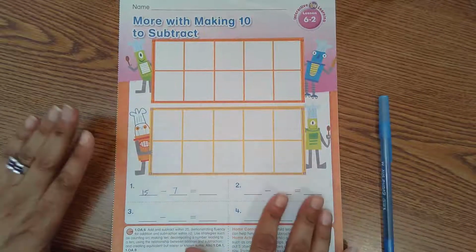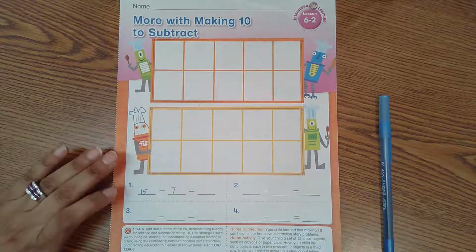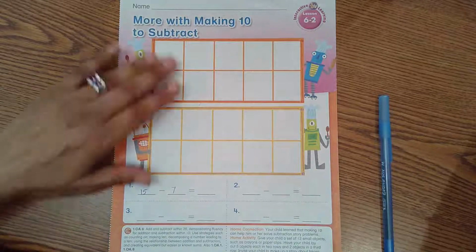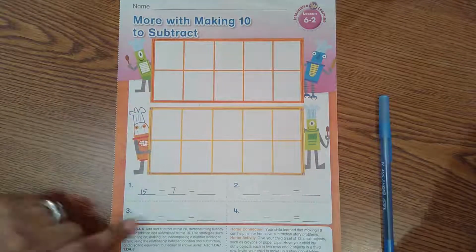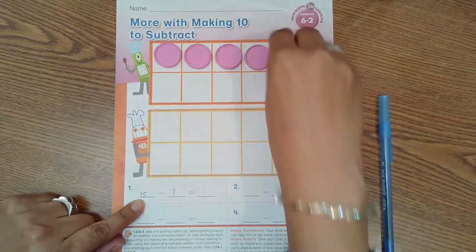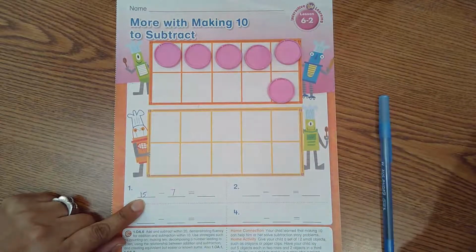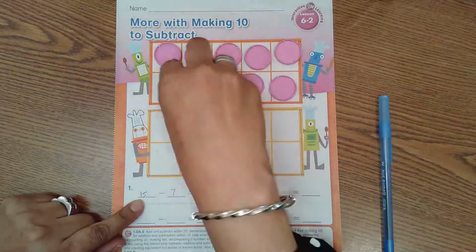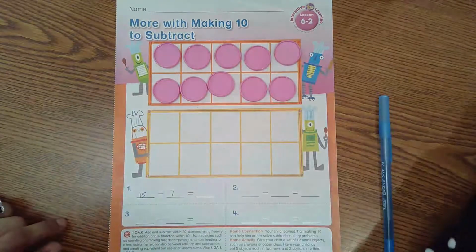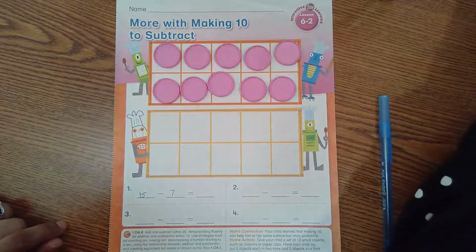So we need to use a strategy that we used in a previous lesson. Making 10 helps us to subtract. So I'm going to use my counters and I'm going to use my 10 frame. So my total number is 15. So I'm going to fill the first 10 frame. And how many do I need to put for the 10 frame? Yes, 1 row, because I know each row gets 5, and this is a double.